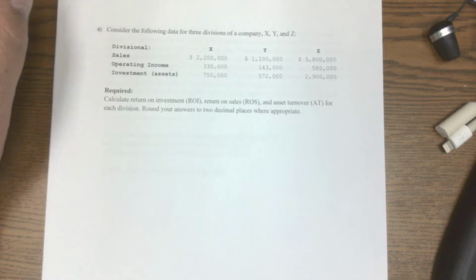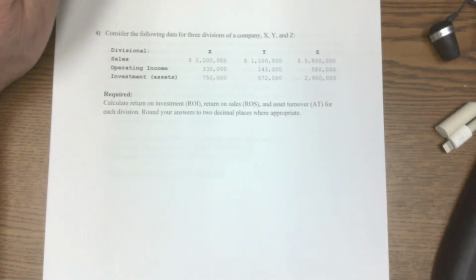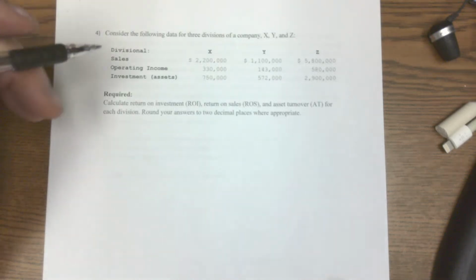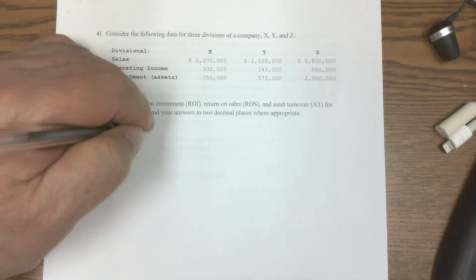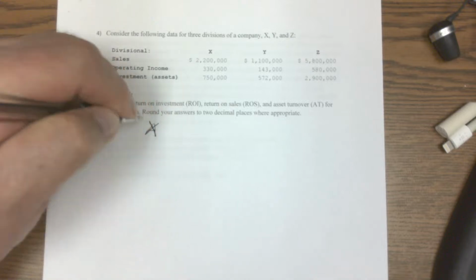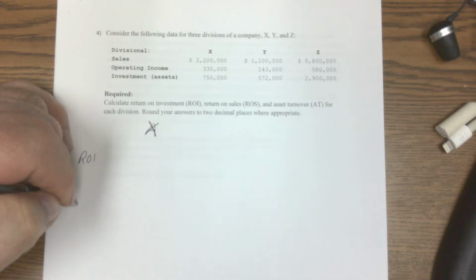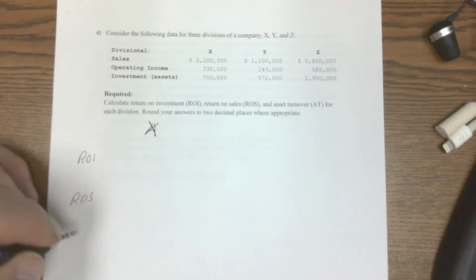Okay, consider the following three divisions, X, Y, and Z. And it asks us to calculate the return on investment, return on sales, and the asset turnover for each division. Okay, so for X, we've got ROI, ROS, and asset turnover.